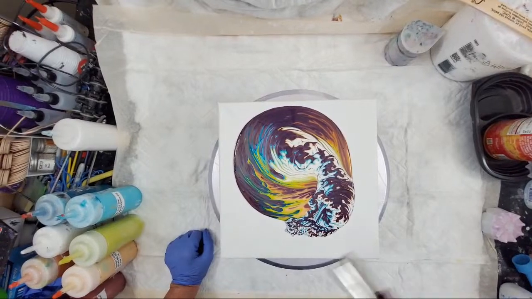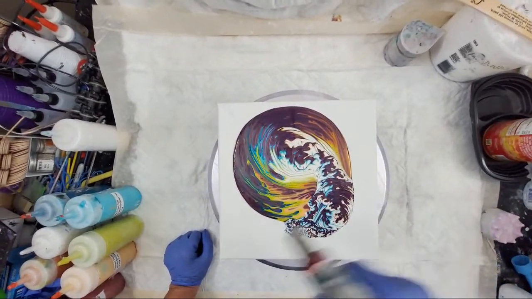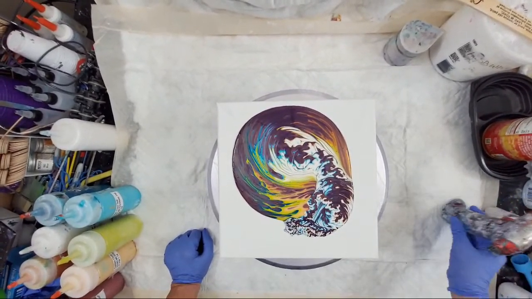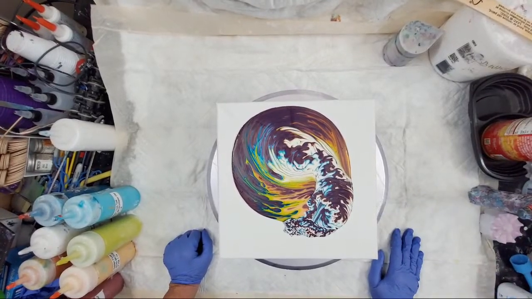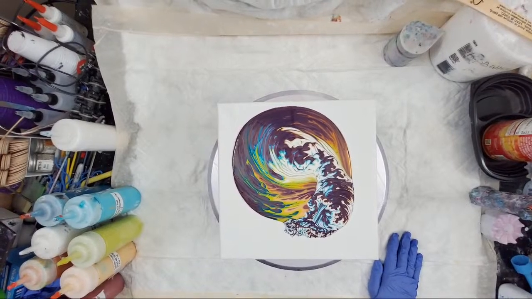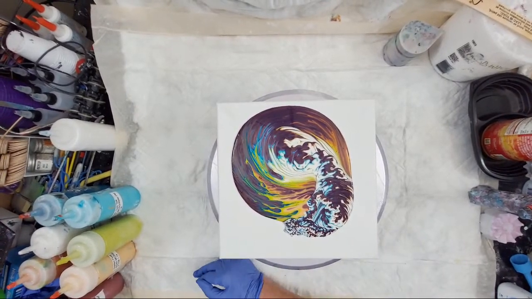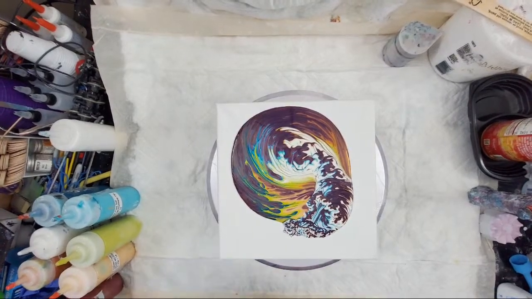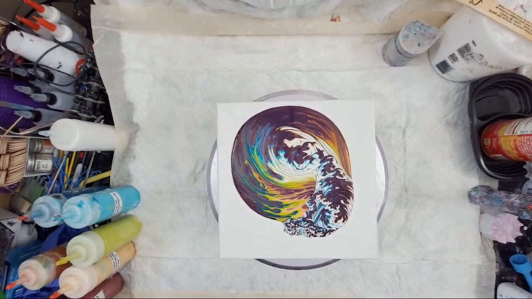So let me just give it a little torch. I'm debating if I should put, thank you so much for coming up with this, Moose. Okay, I'm gonna put just a little bit of white around it and smooth it out.